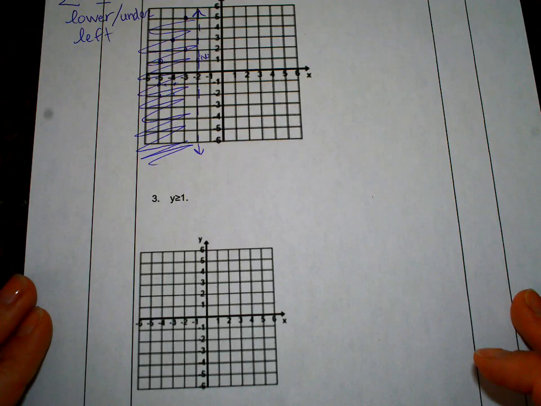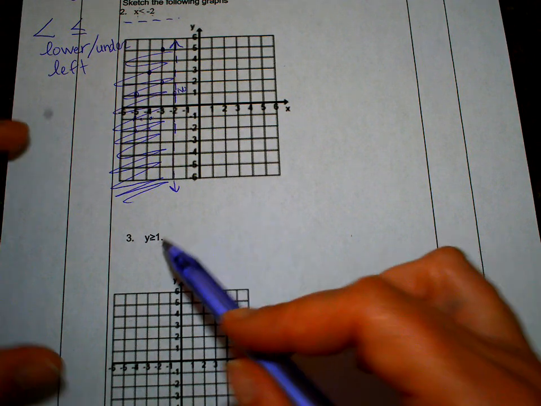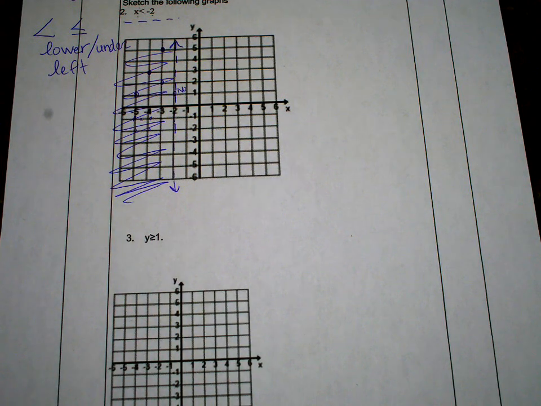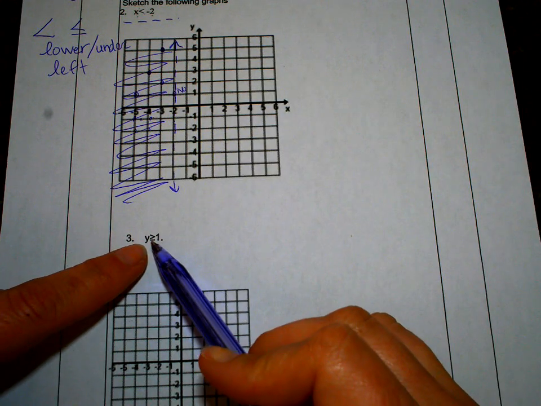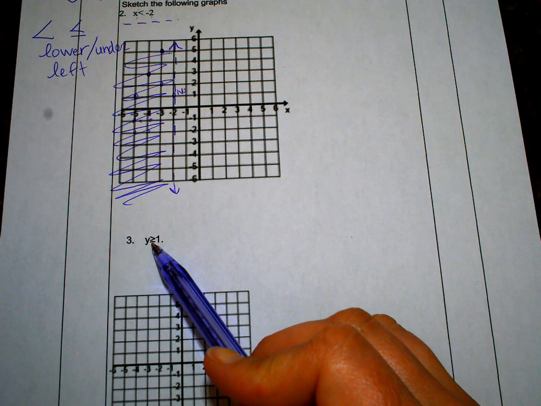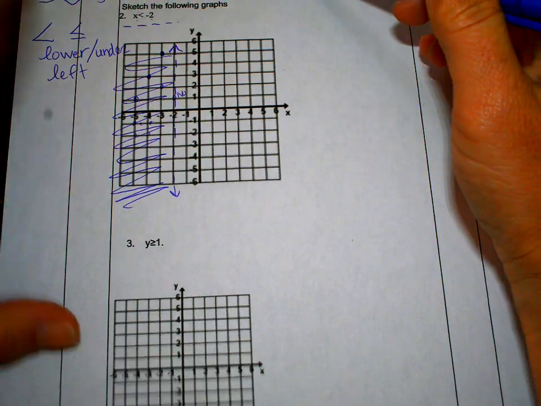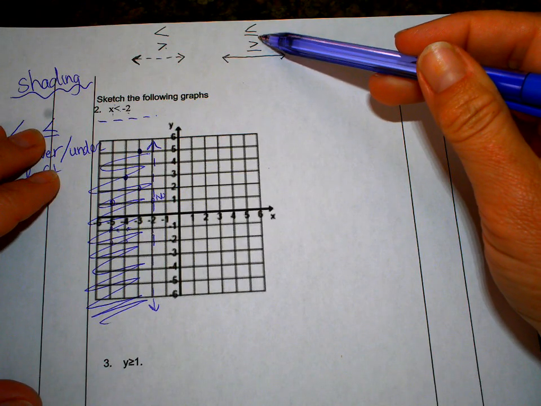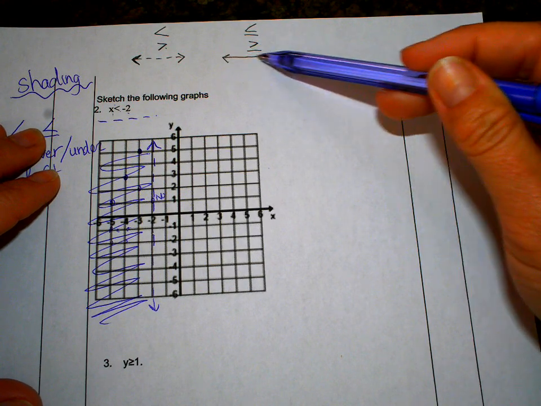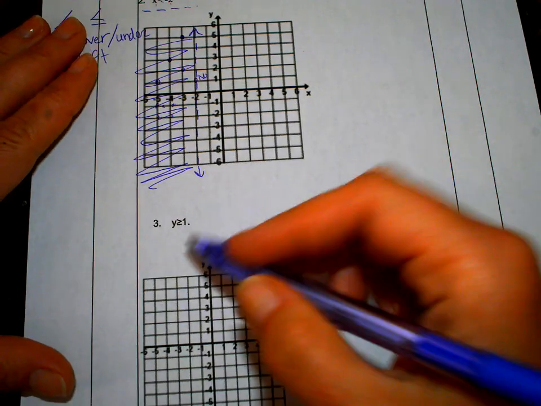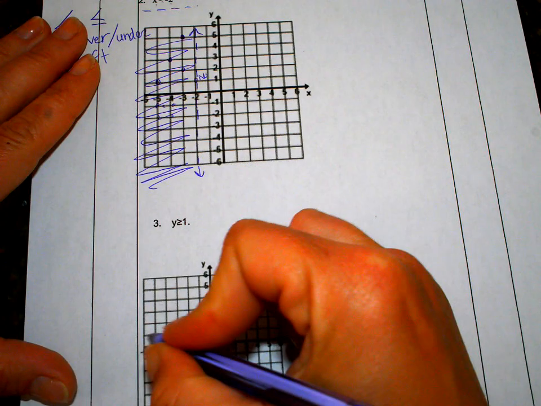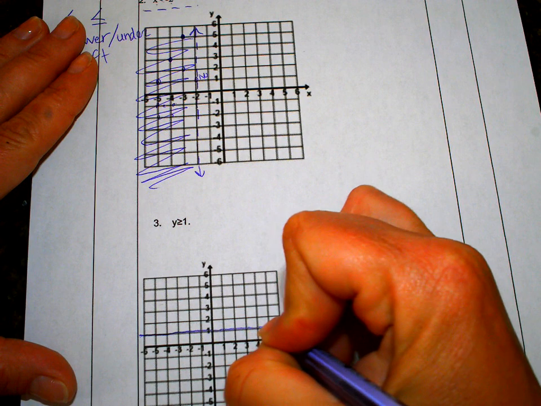Okay, let's go down to number 3. y is greater than or equal to 1. Is this going to be a solid or a dotted line? Look, it says greater than or equal to. Go back up here to the top of my paper, greater than or equal to. Oh, solid line. On the y-axis, go to 1, and then you're going to make a solid line.